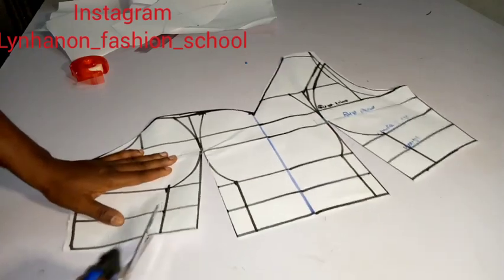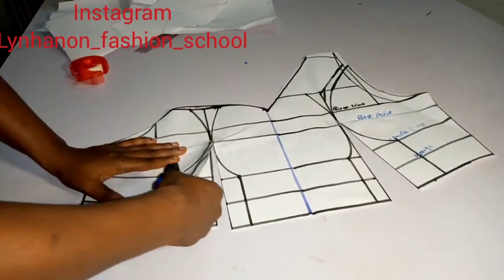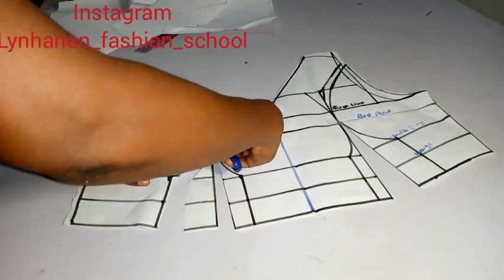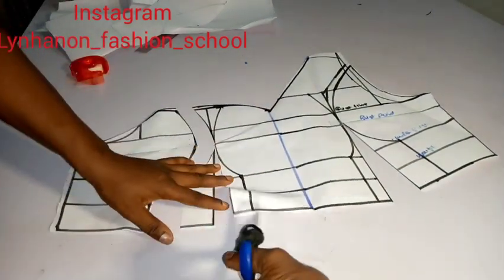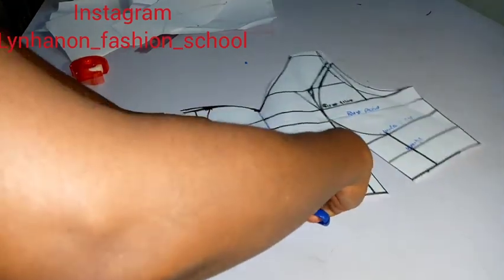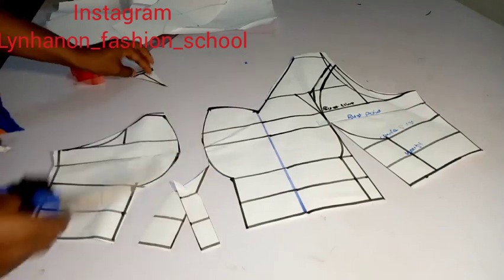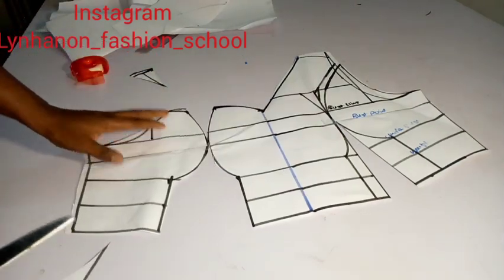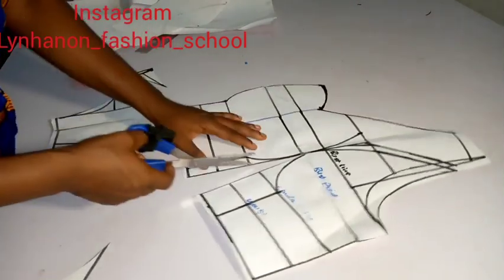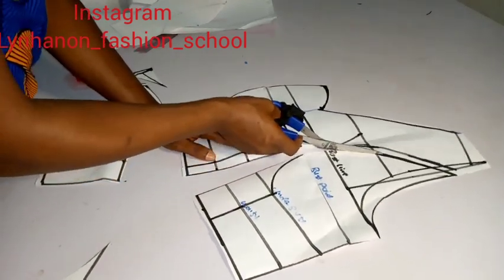So I'm going to cut out my darts here. So I've separated that piece. So I've also separated this piece. Okay, so this is what we have here. So I also come over to this side to separate this piece.